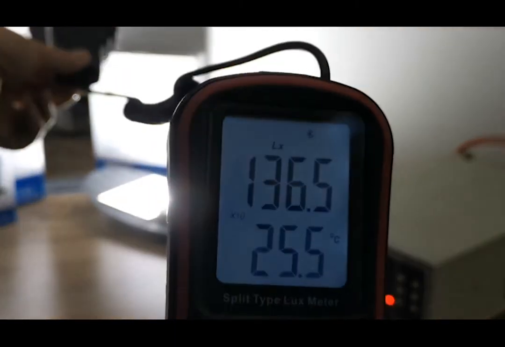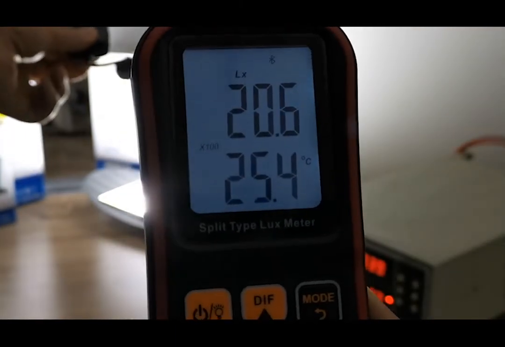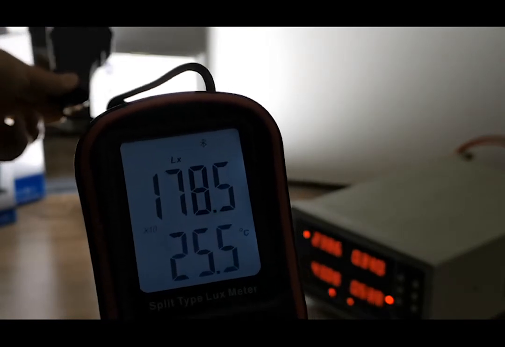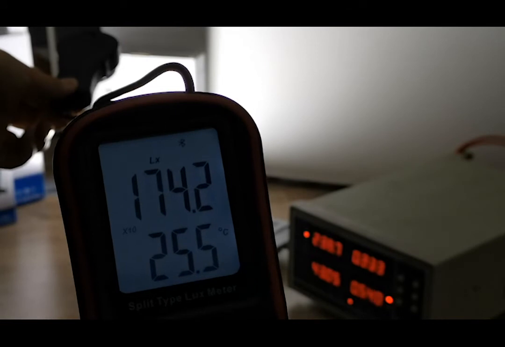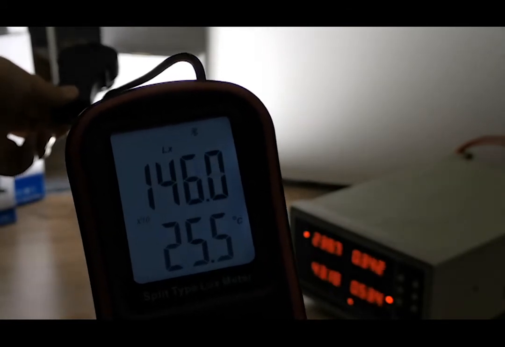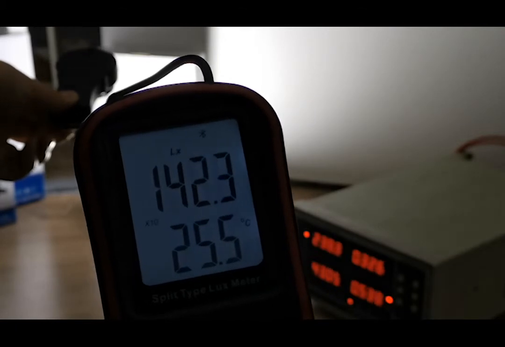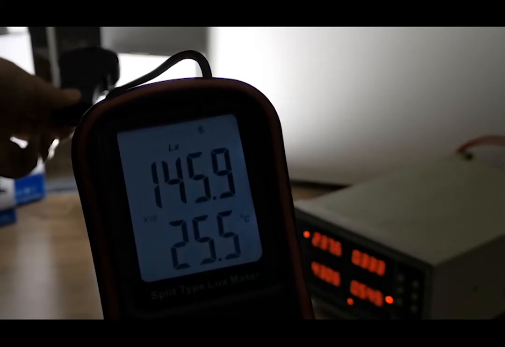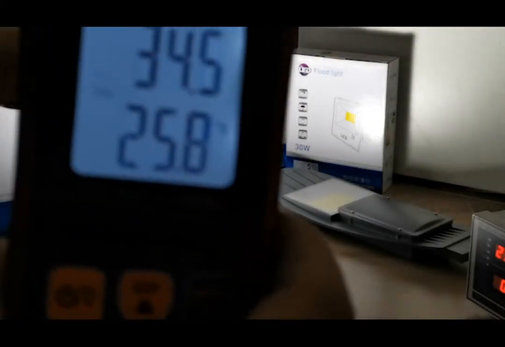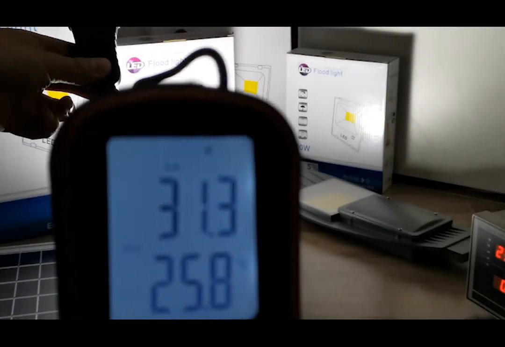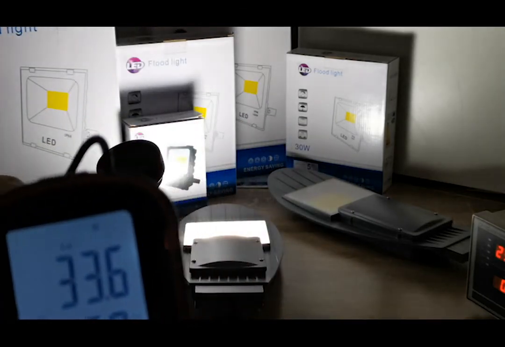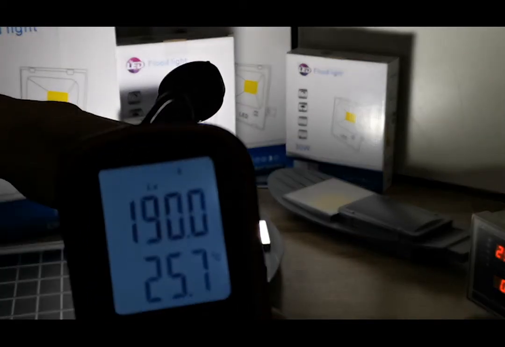Below is a comparison of the brightness of the LED street lamp and the solar street lamp. The test was carried out in a 15 square meter dark room with a simple illuminometer, so the measurement results are not necessarily the most accurate. The brightness of the LED street lamp is about 1460 lux.